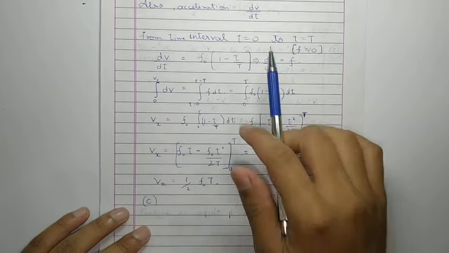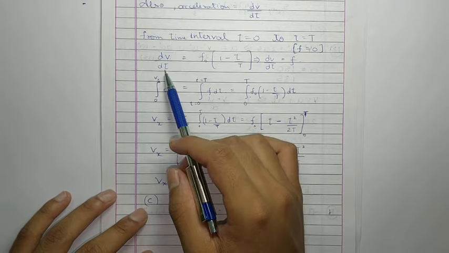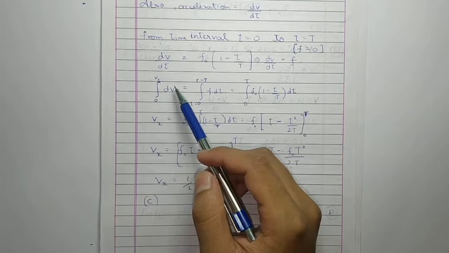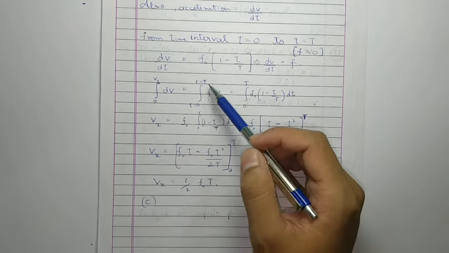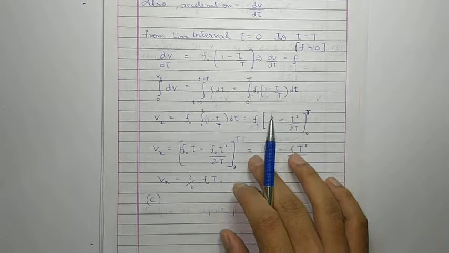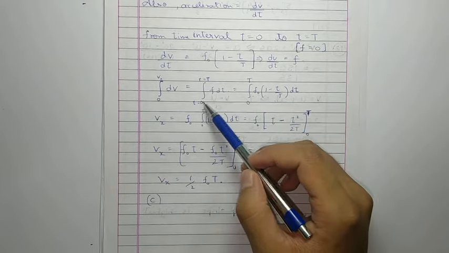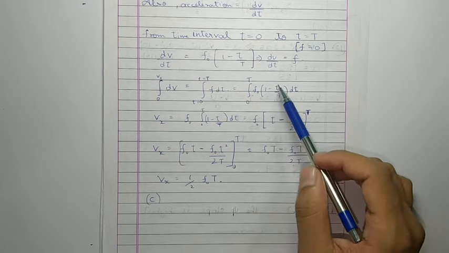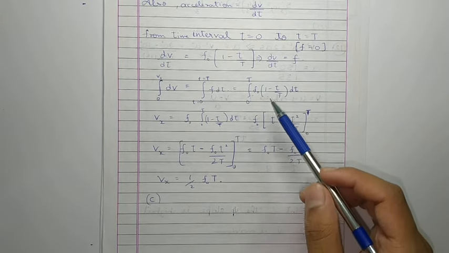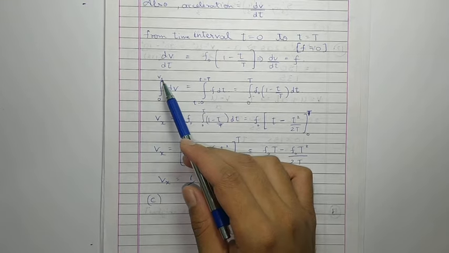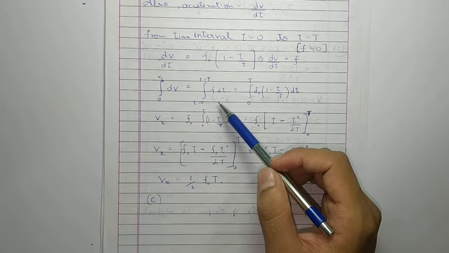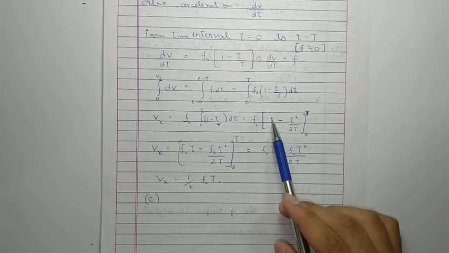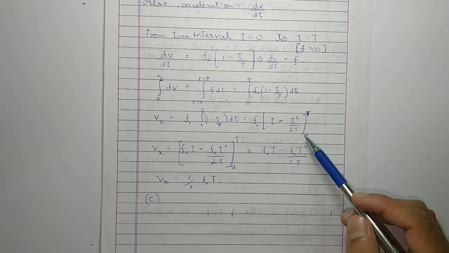From time interval t = 0 to t = capital T, dv/dt, the acceleration for this time interval, is given by the integration of dv with respect to t equal to the integration of acceleration f from t = 0 to t = T. So if we substitute f = f0 (1 - t/T) and integrate, we get the integration of dv from 0 to vx is vx, and the integration of f0 (1 - t/T) gives us f0 [t - t²/2T] from 0 to capital T.